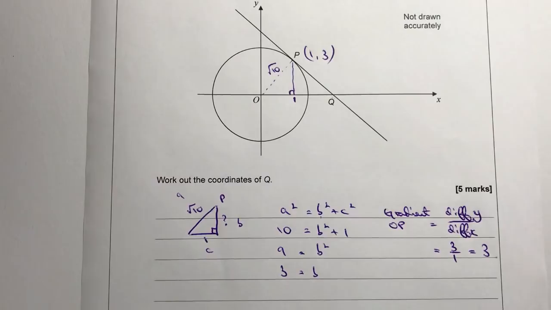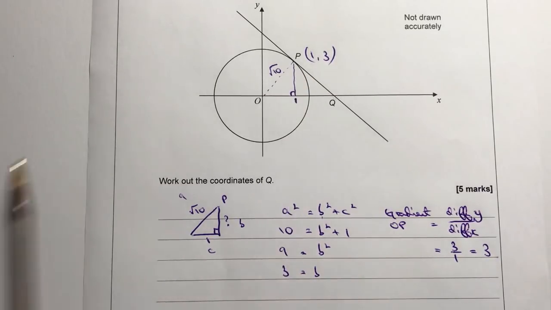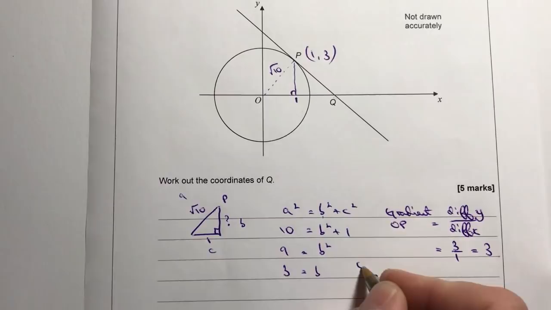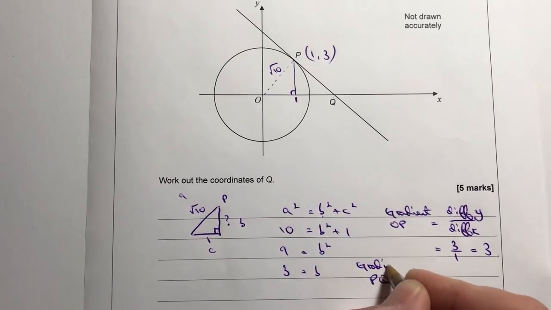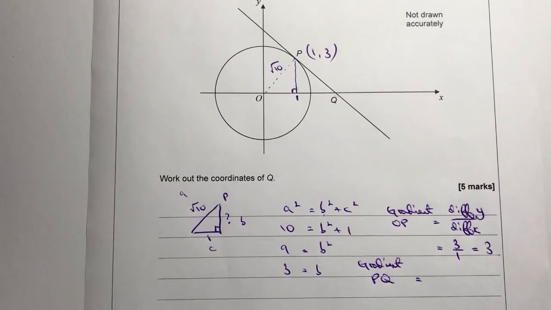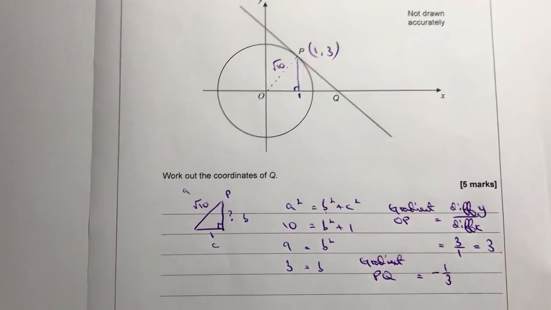Great. Well, that's a good start for me because then I know that because this is a tangent to the circle, I then also know that the gradient of PQ must equal the negative reciprocal of 3. So that's going to be minus 1/3.